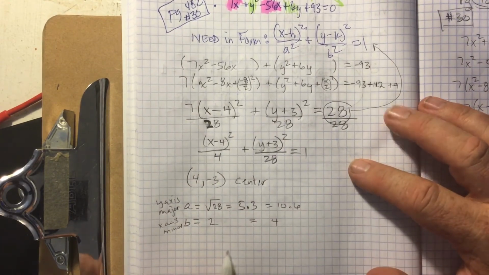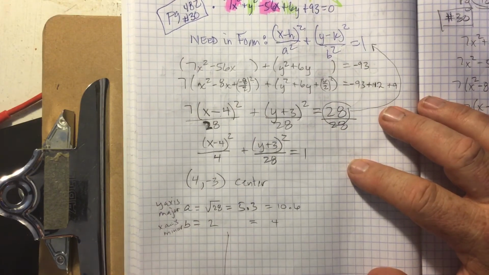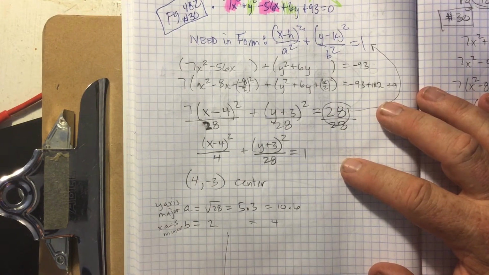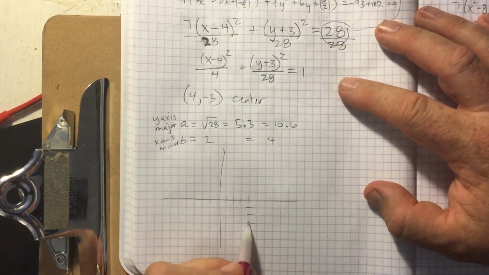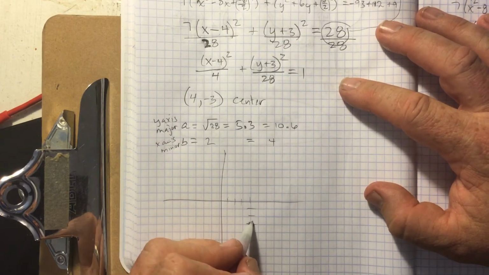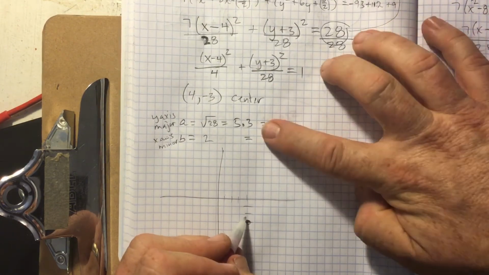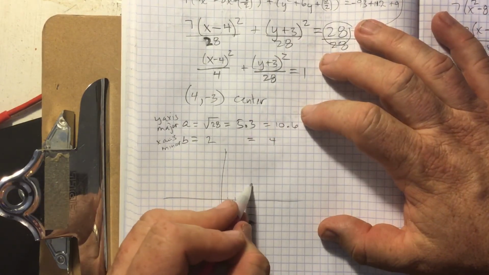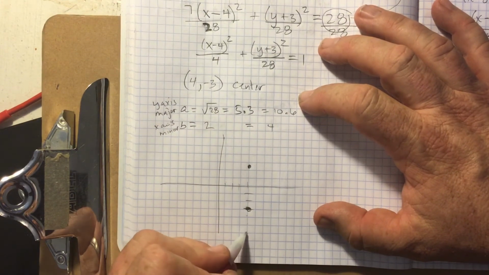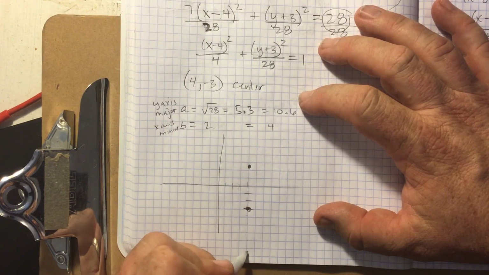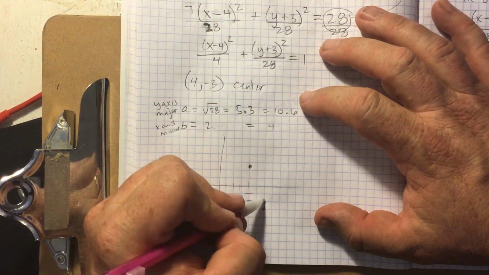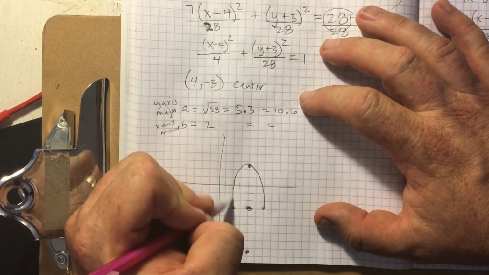So if we graph this really quick, we're going to put this together. We're going to go over 4, 1, 2, 3, 4. We're going to go down 3. There's my center, my h and k, over 4, down 3. I'm going to go up approximately 5.3, and down approximately 5.3. I'm going to go over 2, and then I can graph this thing just like this.